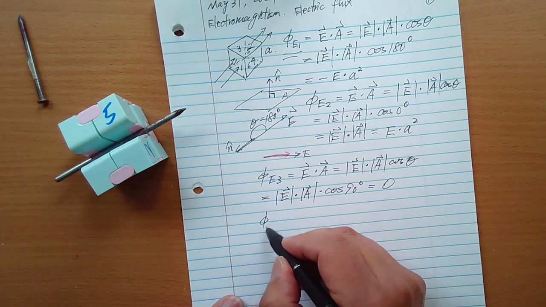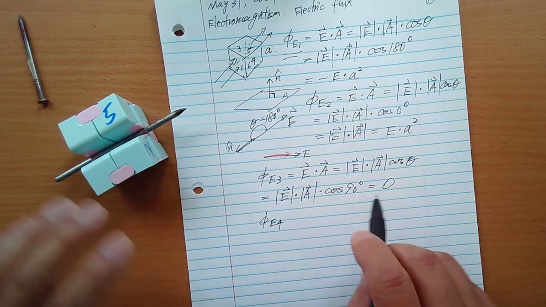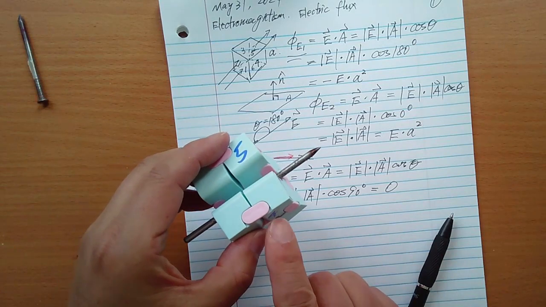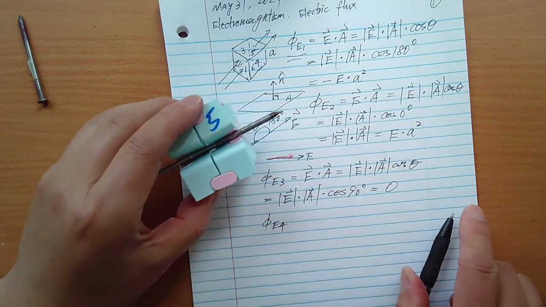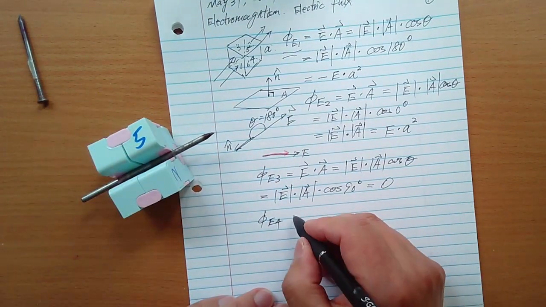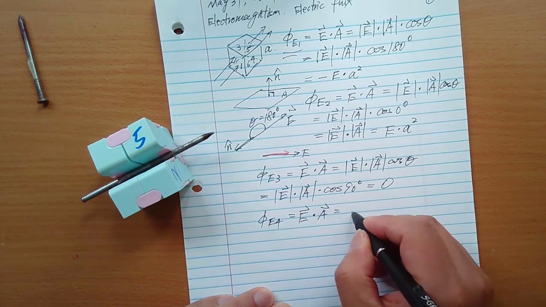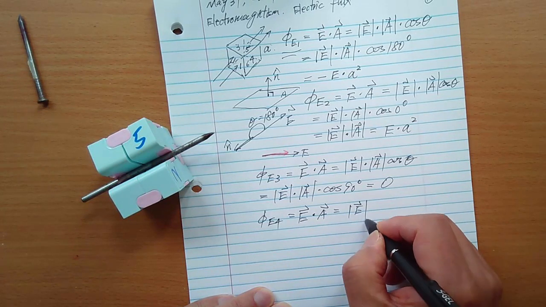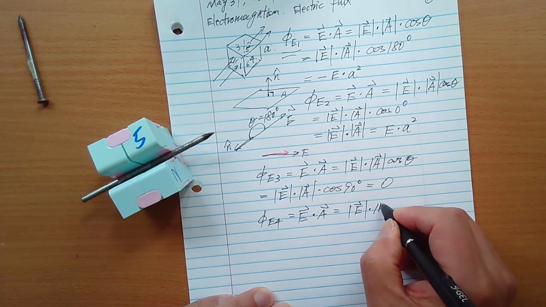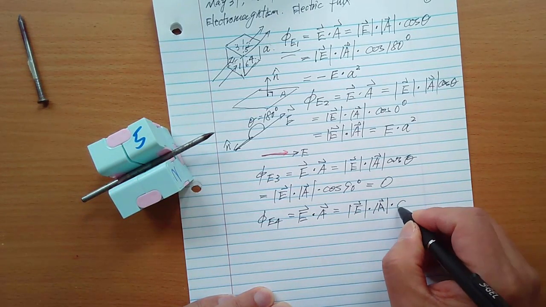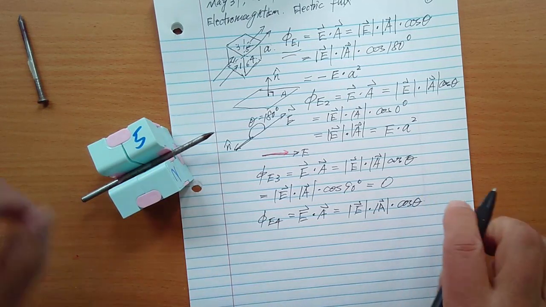Now we need to look at phi E4, which is this one right here. That equals E dot A, the magnitude of E times the magnitude of A times cosine theta.